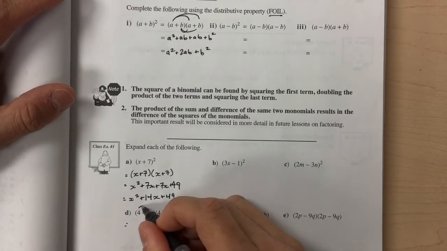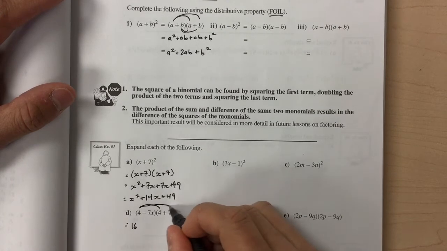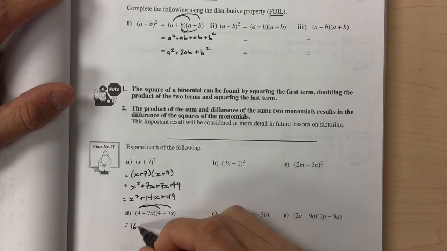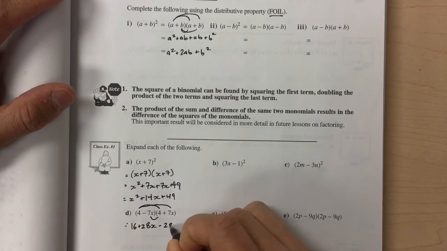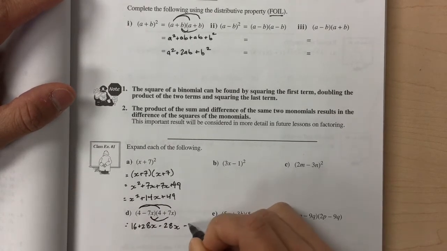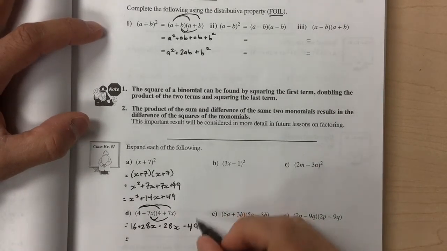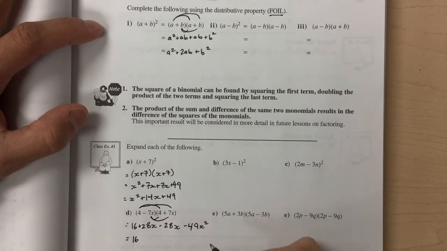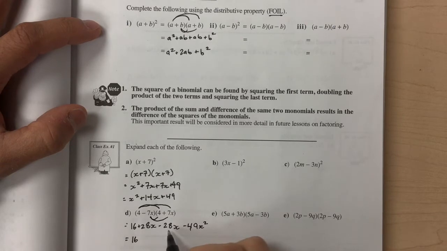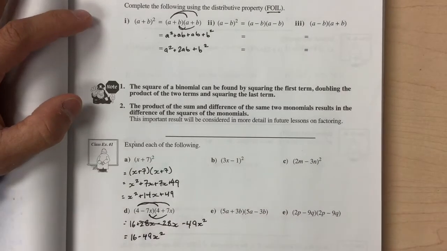When we multiply a polynomial like this, again using FOIL, we would have 16, positive 28x, negative 28x, and negative 49x squared. And our final answer would be 16, and the 28x and negative 28x cancel each other out, and we would have 16 minus 49x squared.